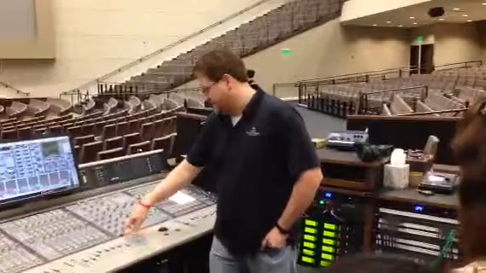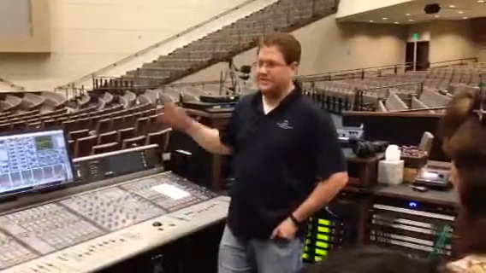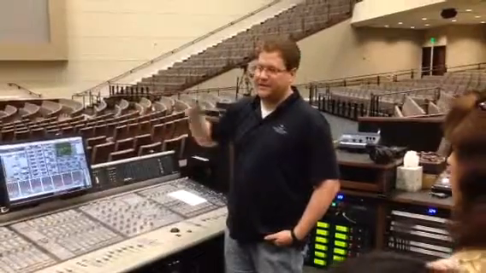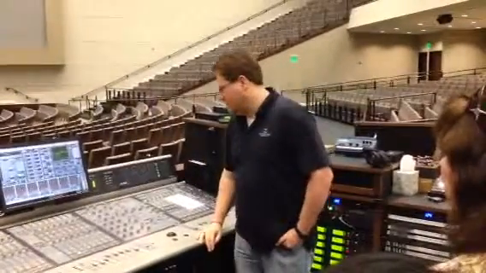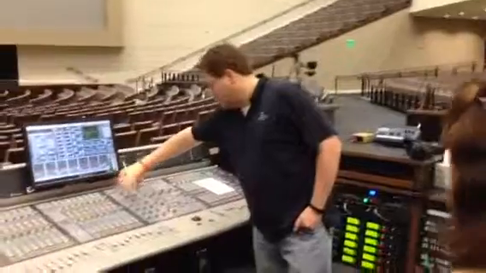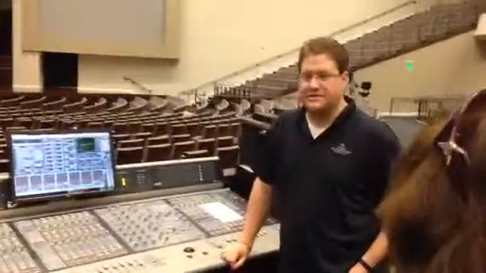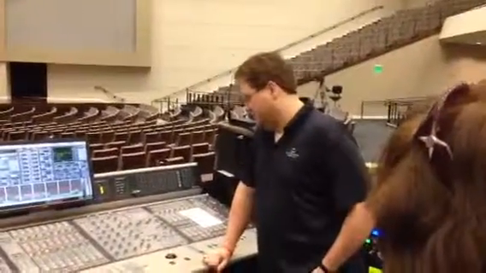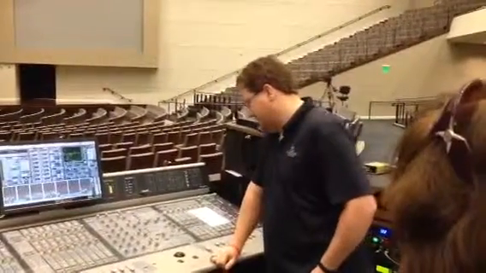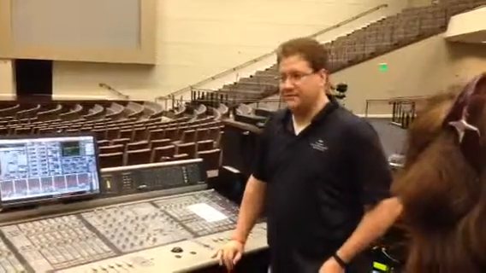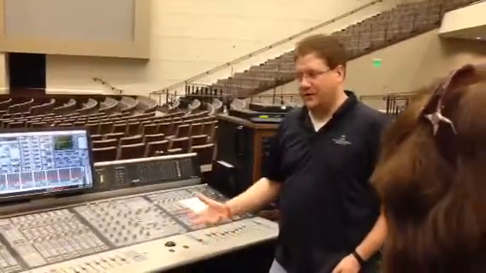Below that is the pan, left, right. So for its assignment to the main cluster or any other stereo outputs, it'll pan it left or right. The next section here is all of the aux sends. The aux sends, auxiliary, are your monitor mixes. On this console, we've got 16 aux sends or 8 stereo aux sends. They can be configured either way.